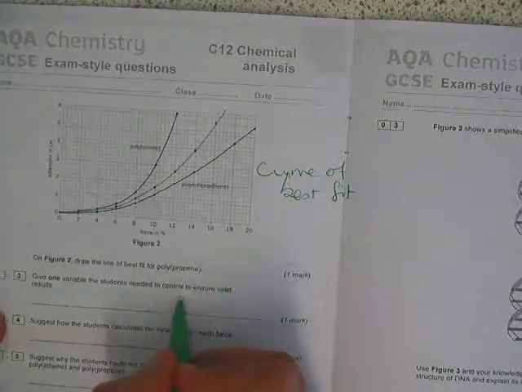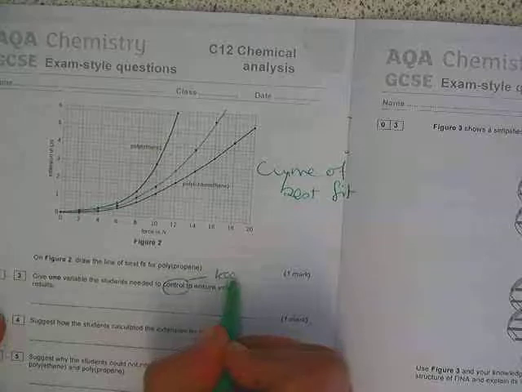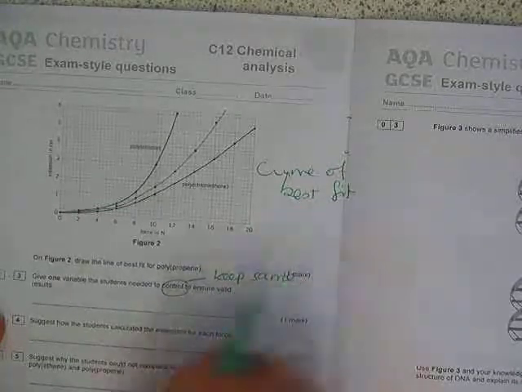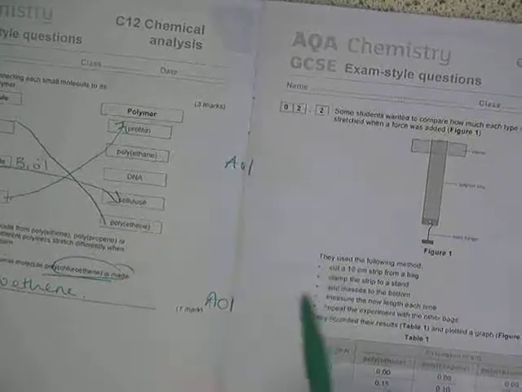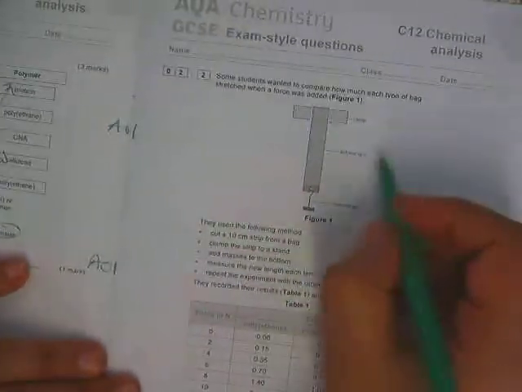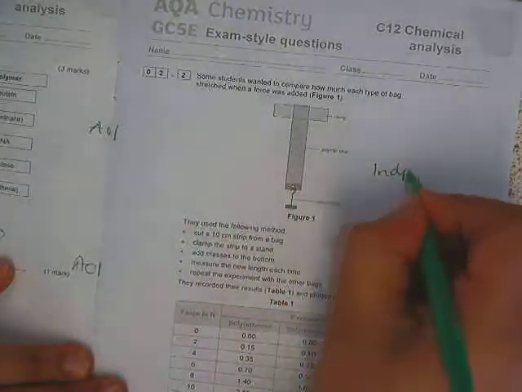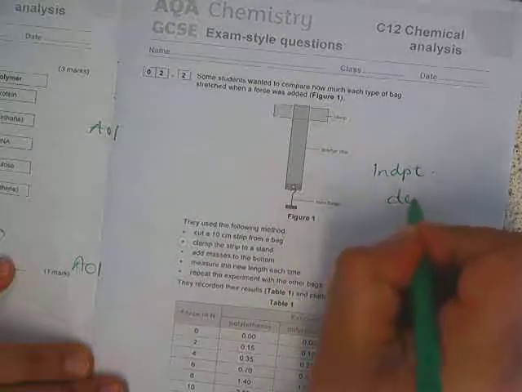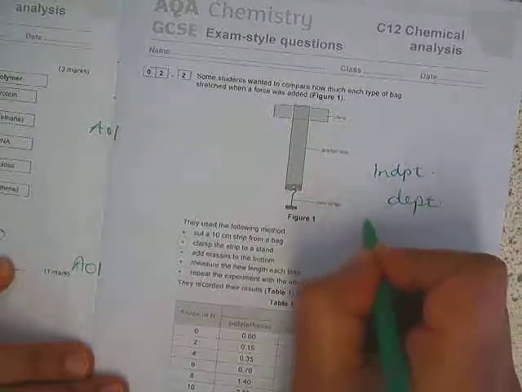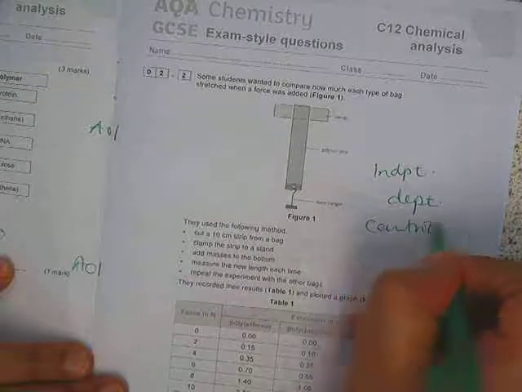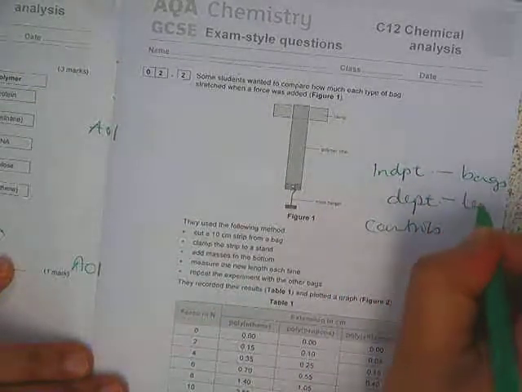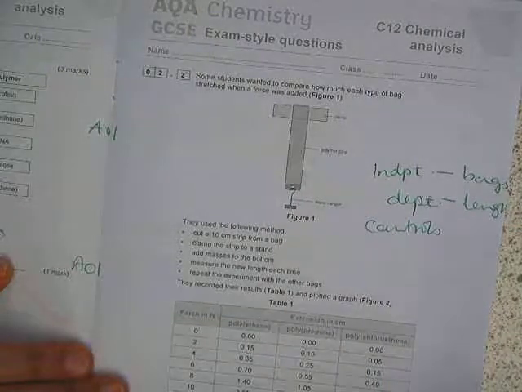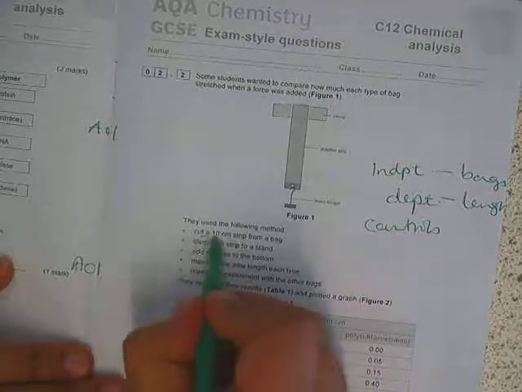Give one variable that they needed to control. Well, you need to know that control means keep the same to make it valid. Your clues are pretty much here. The way I break it down is, what were we changing? What were we measuring? So the dependent variable. And what were the controls? So we were changing the bags, weren't we? And we were measuring the length. So what would we need to keep the same?